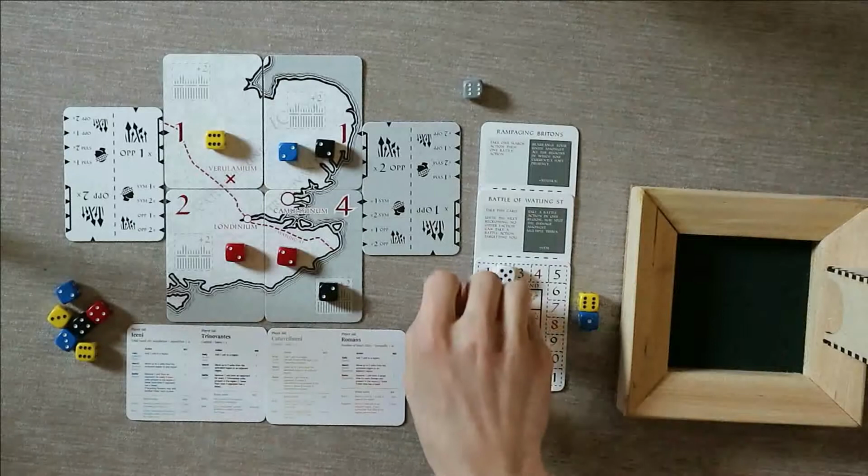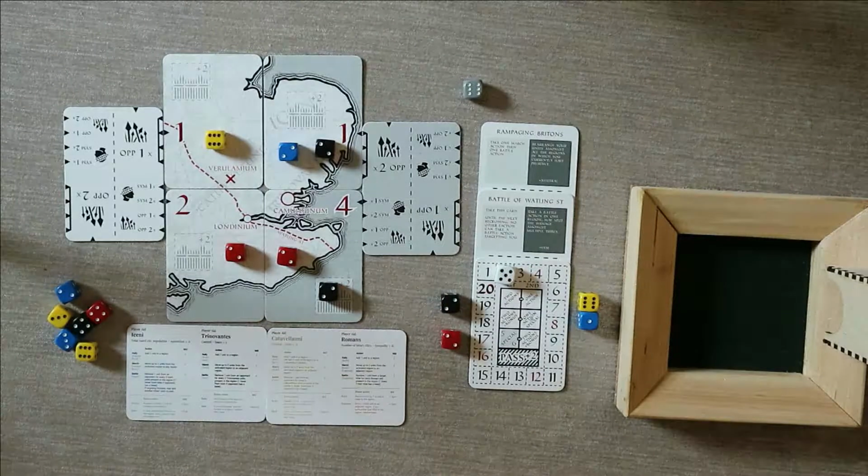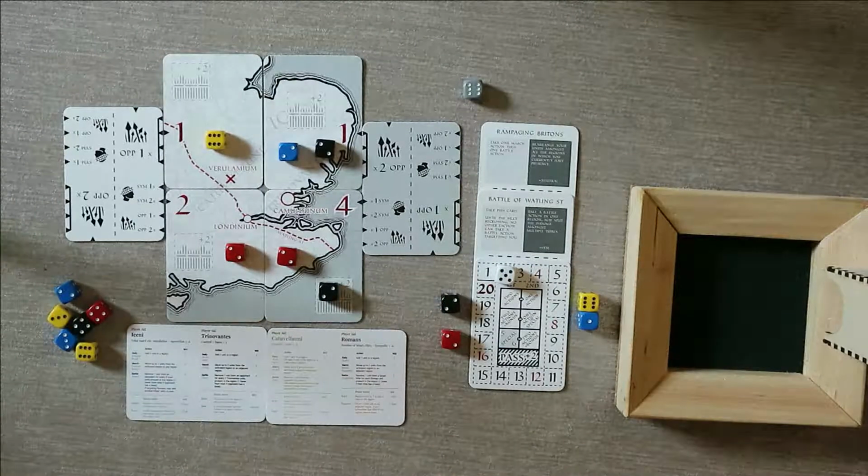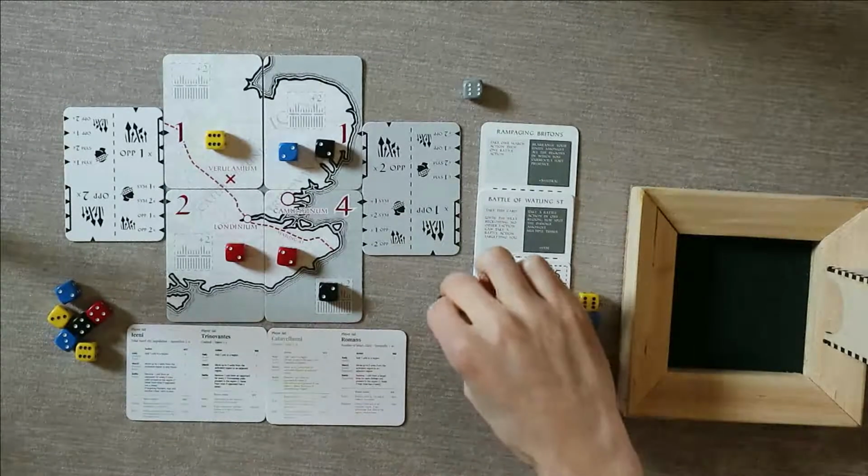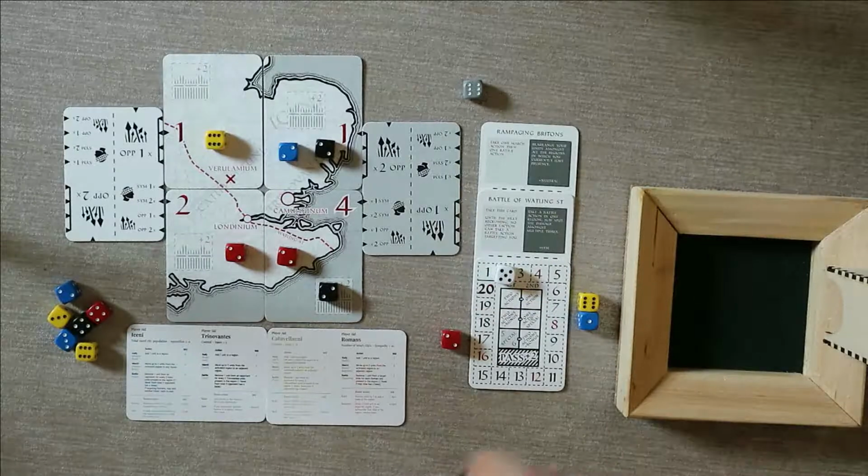So the Trinovantes are first eligible. So what are they going to do? Well, first off, they're going to check if anyone's likely to win this turn, if they need to stop that happening. But no one is close, so instead they're just going to build their own capabilities.